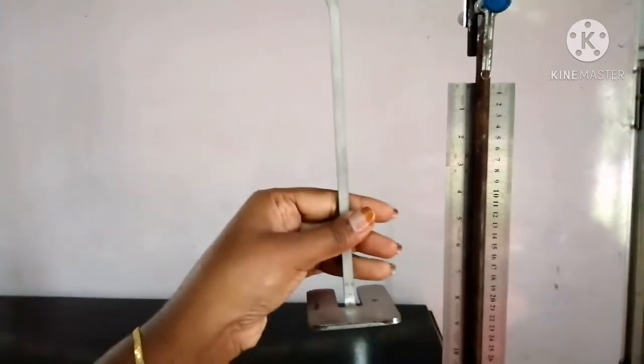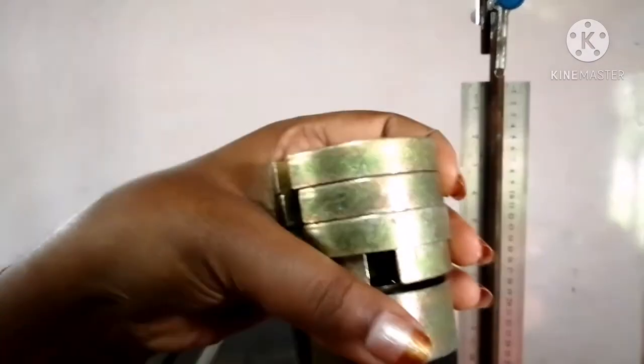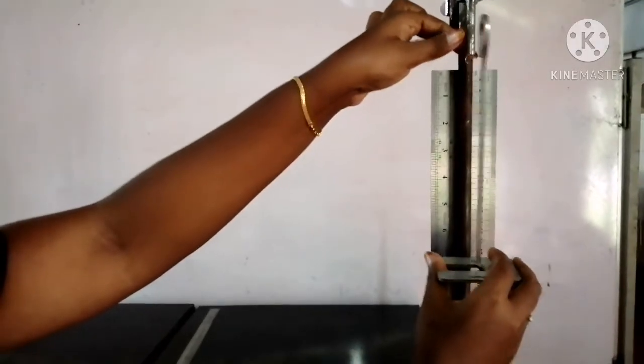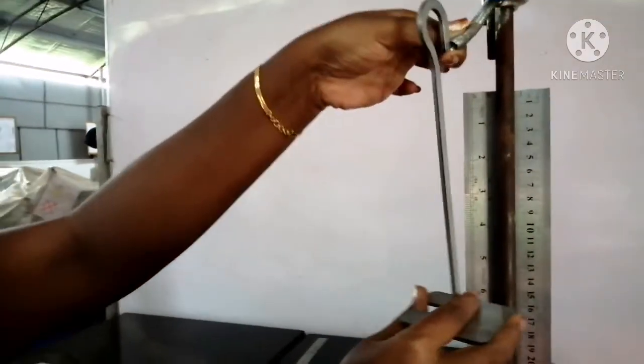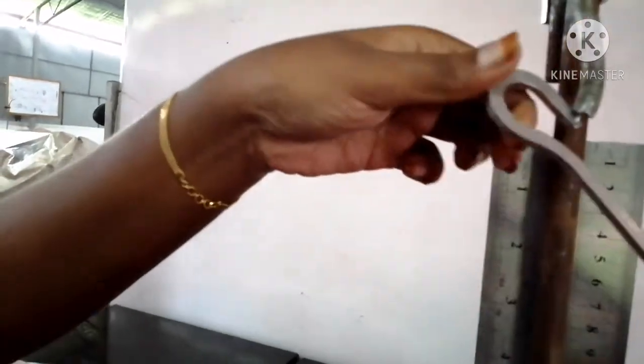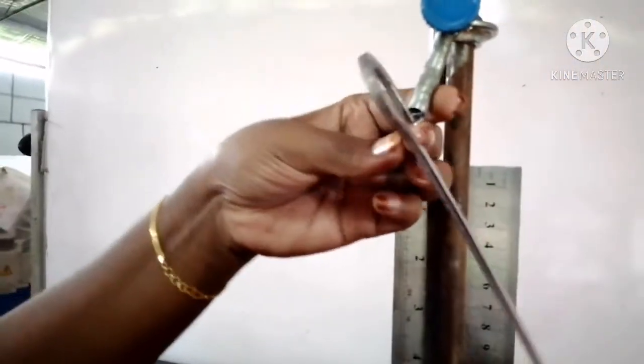Materials needed for this practical: rigid stand, spiral spring, meter scale, weight hanger, and weights. Fix one end of the spiral spring on the rigid stand and hang a weight hanger on the free end of the spring. Now the spring extends and moves downwards. Note the readings on the meter scale and record the readings.